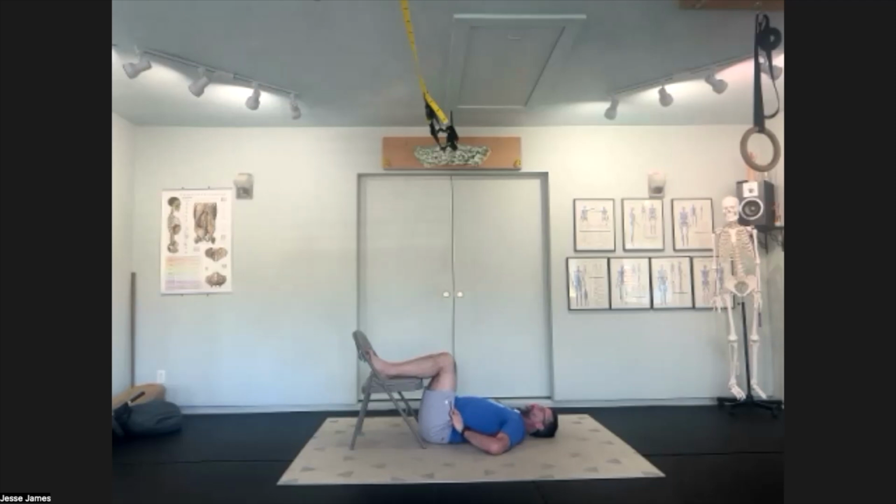Making sure that the shoulders and the head remain soft on both inhale and exhale. So I don't want shoulders rounding up towards the ceiling. I want to keep them soft on the floor.